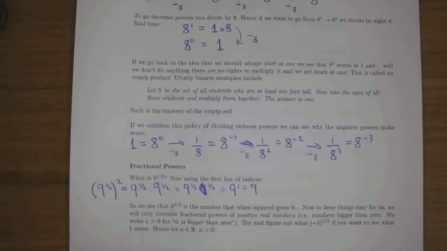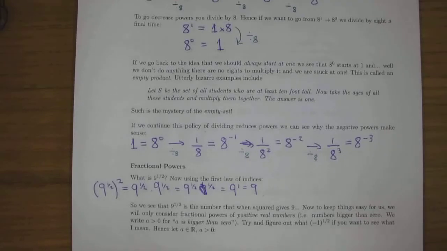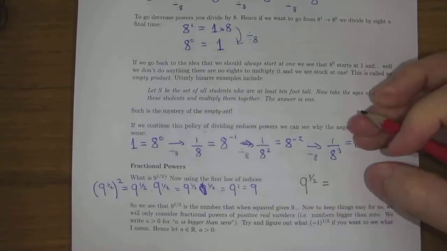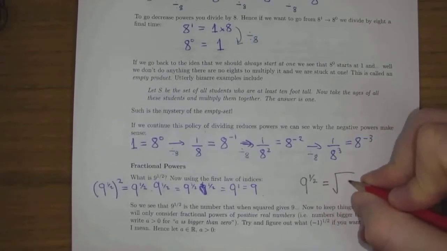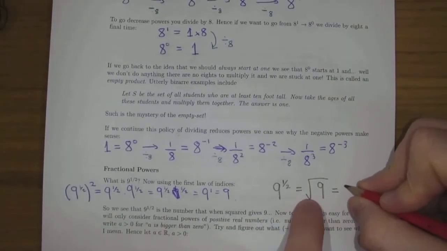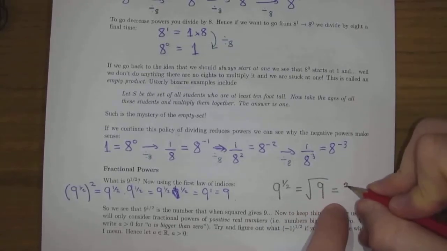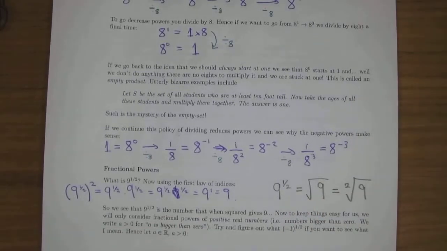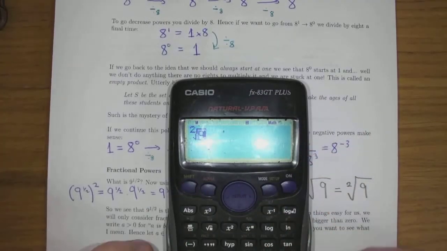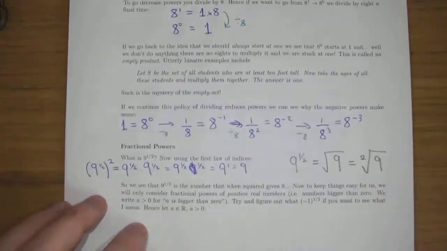So take 16. How do you get the number that squares to 16? You do the square root. So what we're talking about here, certainly, is that 9 to the power of a half is equal to the square root of 9. Now, one thing that we often don't write, but we could, is that this is always the second root of 9. This is written like this. So let me just show you this. The second root of 9 is the same as the square root of 9, which is 3.